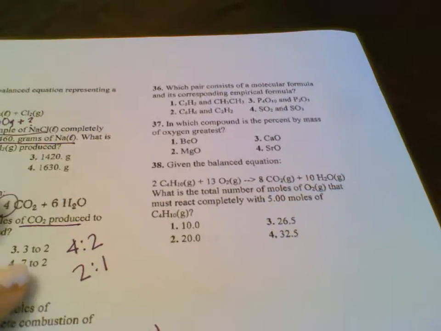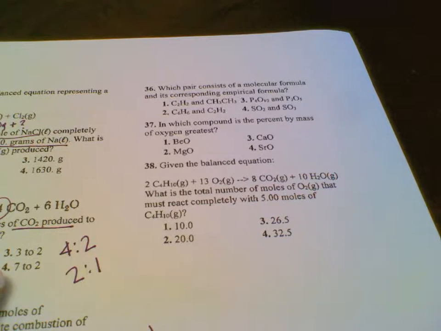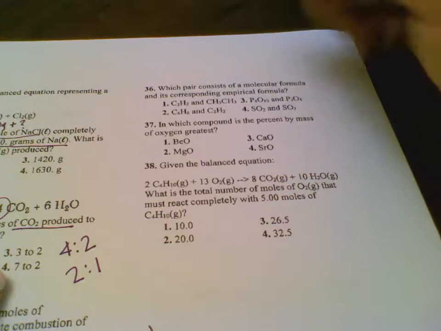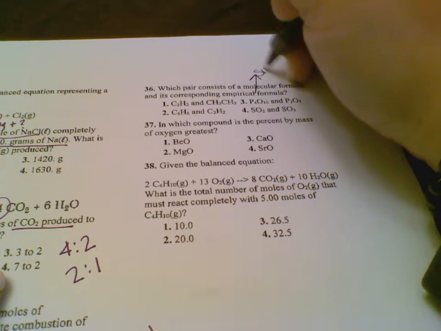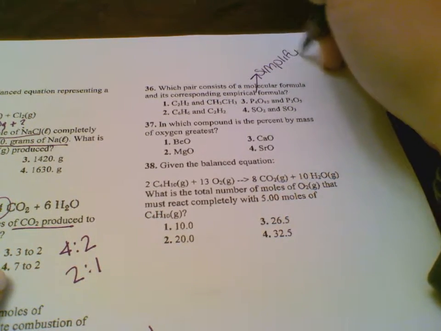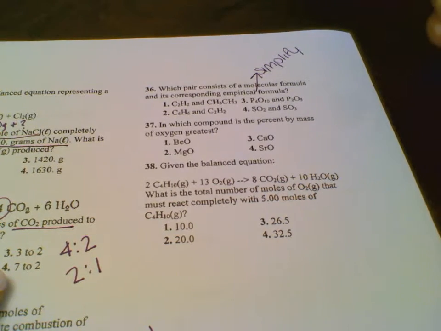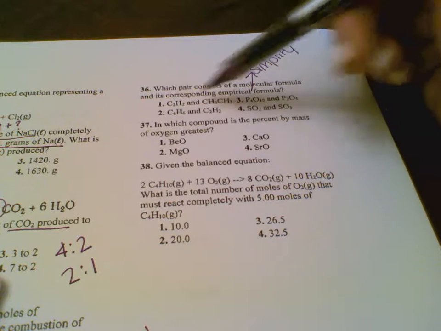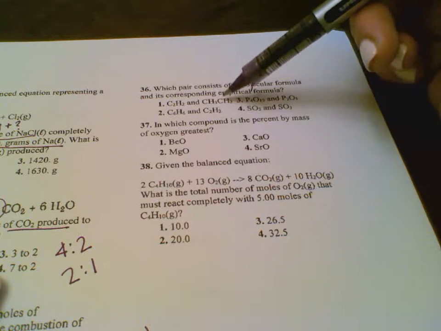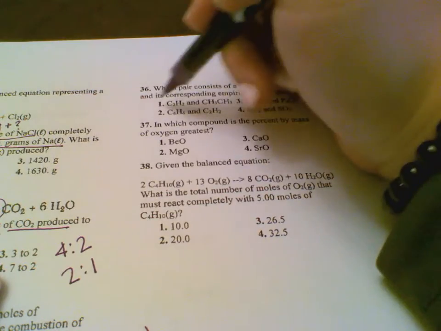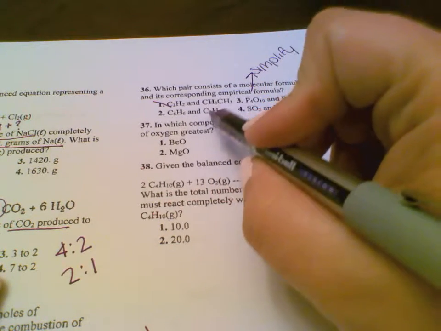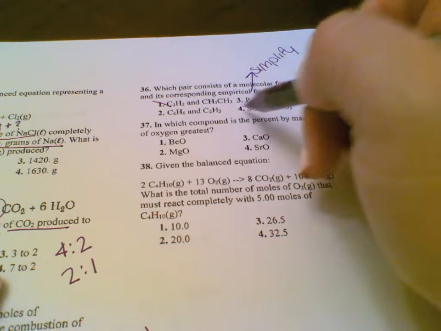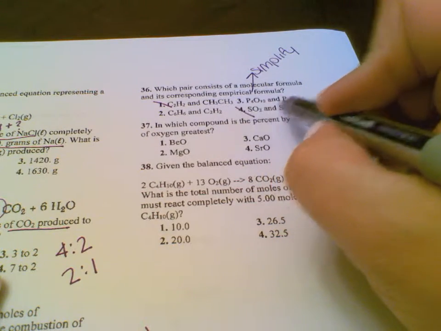Two more, no, 3 more. 36, which pair consists of a molecular formula and its corresponding empirical formula? So think empirical means it's simplified. And molecular, well, not simplified. So I want to make sure they simplified correctly. So C2H2, now I have C2H6. Nope. C6H6, now I have C2H2. I think that could be right. SO2 over SO3, no. P4O10, P2O5.